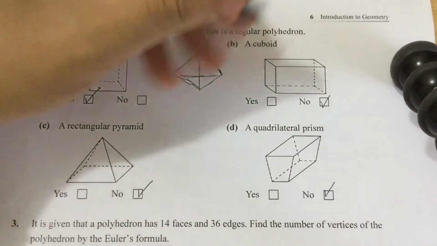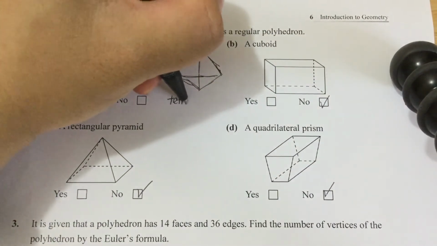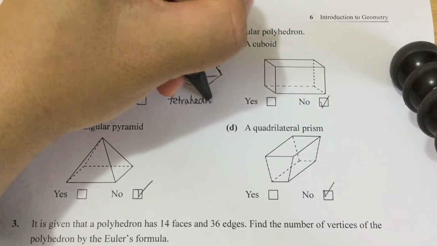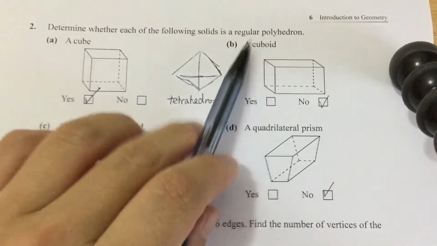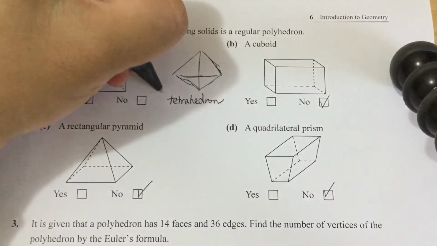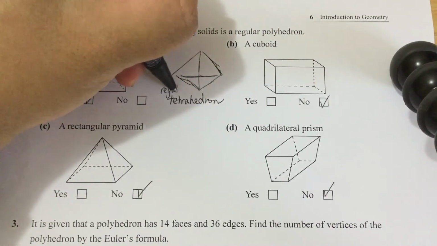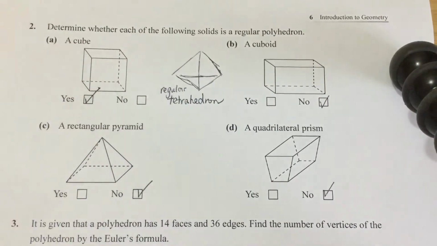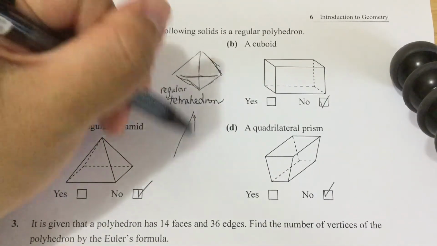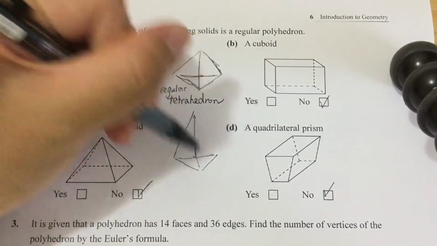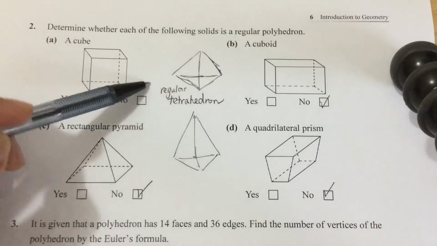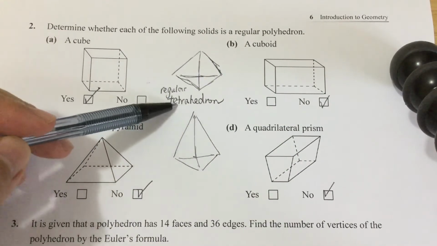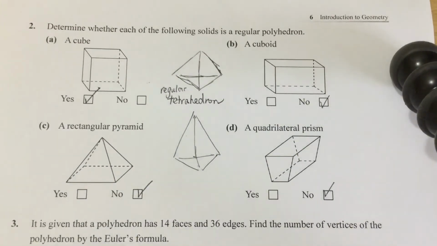So this one in Chinese is called tetrahedron, 正四面體. Sorry, this one is called a regular tetrahedron. I must write down regular, otherwise it's not true, because we have another kind of tetrahedron such as this. So this one is also a tetrahedron, but this one is a regular tetrahedron. Okay, so this is the example for the regular polyhedron.